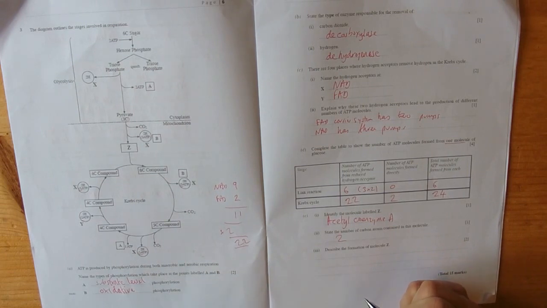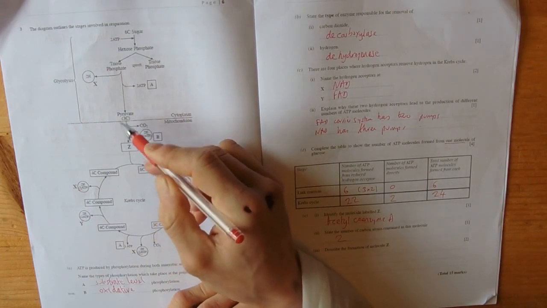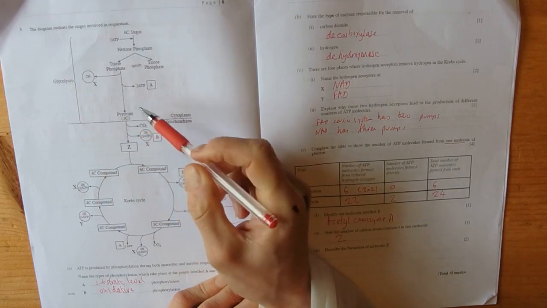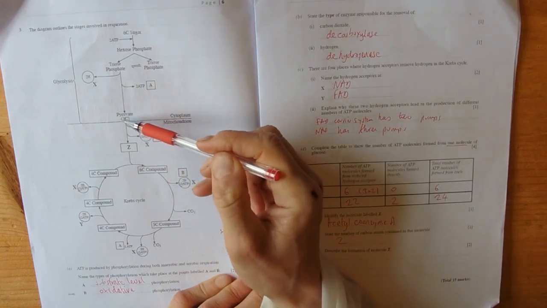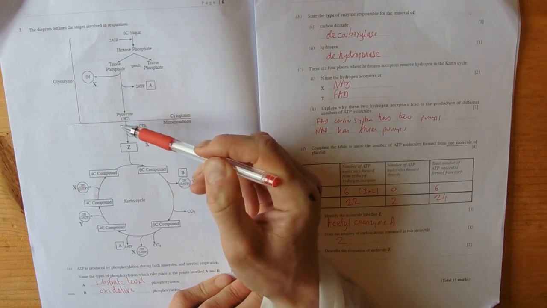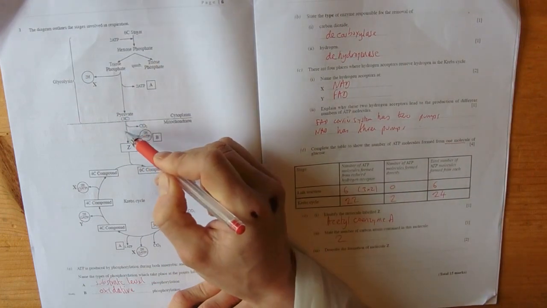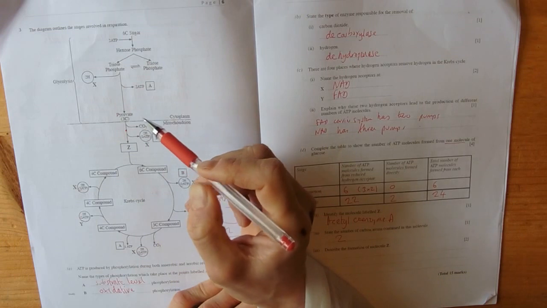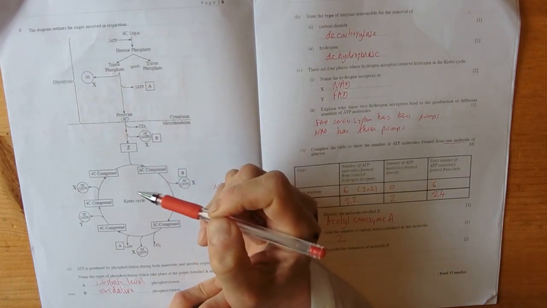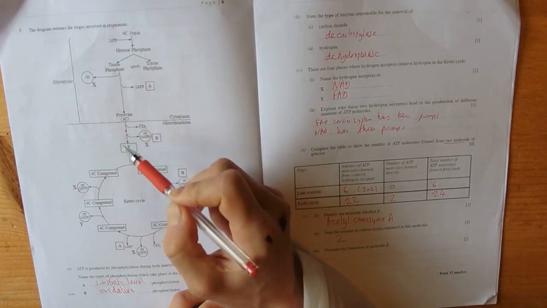Describe the formation of molecule Z. So how is it made? Just say what you see here, really. So we're going to say pyruvate is converted to a 2 carbon, and it's going to have the hydrogen removed as well. And we're going to say the other thing that appears as well.